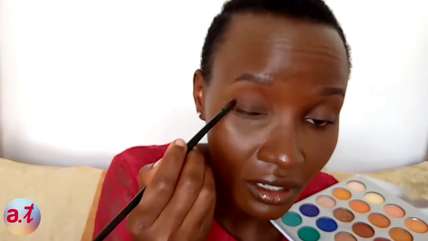Now, I forgot to tell you that you need to be cleaning your brush so that you don't mix the colors. Since I was using colors that are almost related, it was fine, but still you need to clean your brush. Keep cleaning so that you don't mix the shades. So I'm going to go in with this shade, but lightly, not so much. I want to achieve my naturally looking eye shade.